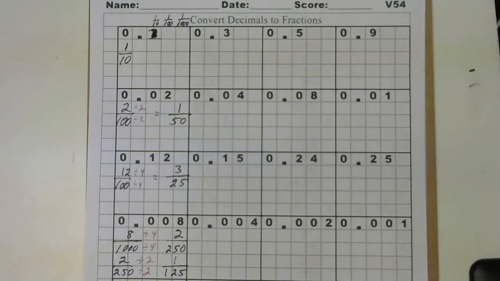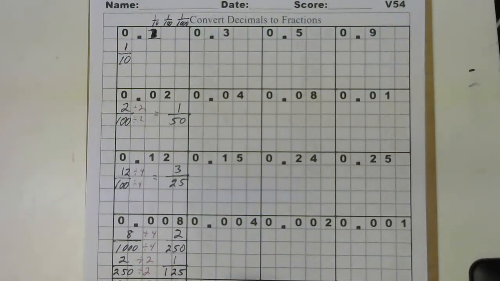And 15 divided by 5 is 3. Now 1,000 divided by 5 is a little tough, so I'm going to just cover up 2 zeros and use the 10. 10 divided by 5 is 2. Then I'll add my 2 zeros that I covered, and I end up with 3 over 200, which represents my 0.015.